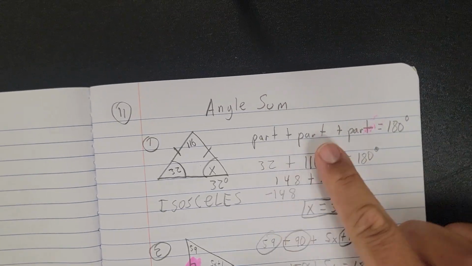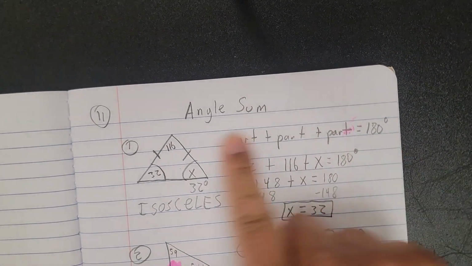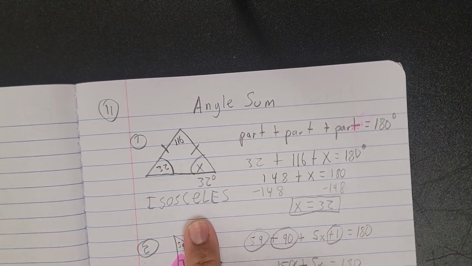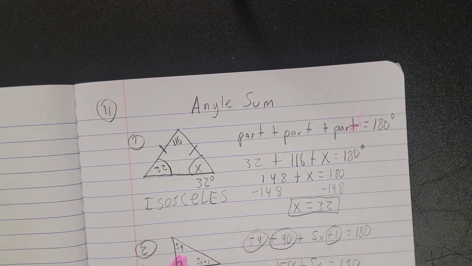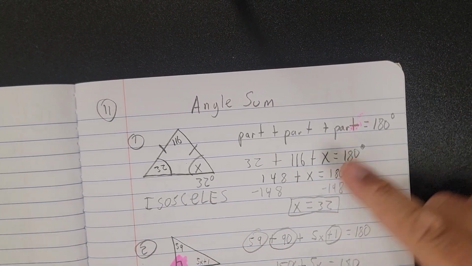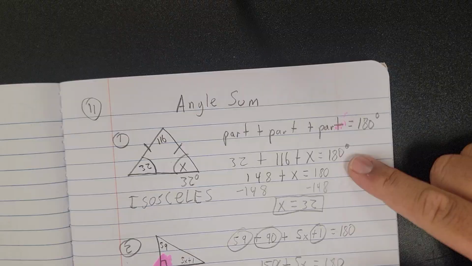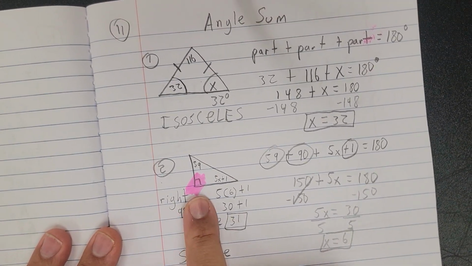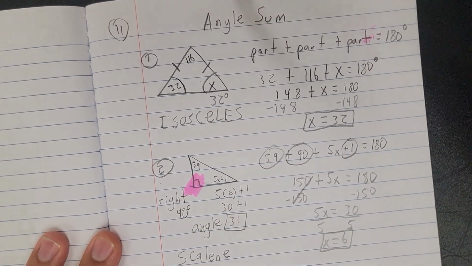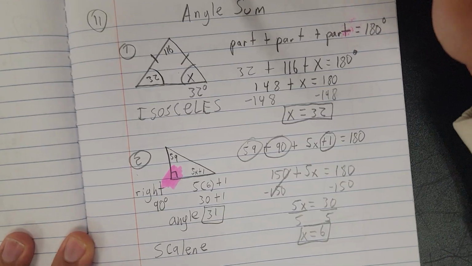Angle sum, a part plus a part plus a part equals 180. This is for triangles. For your isosceles triangle, it's going to be 180. Right here we have a right angle. This little 90-degree symbol. All right.